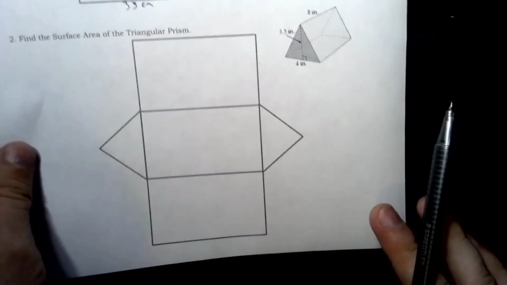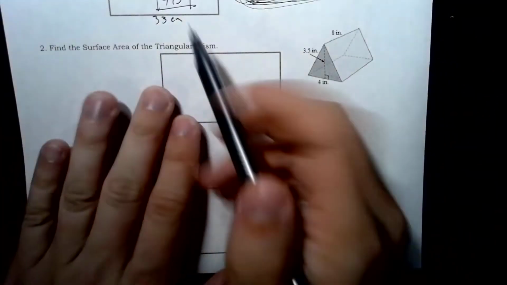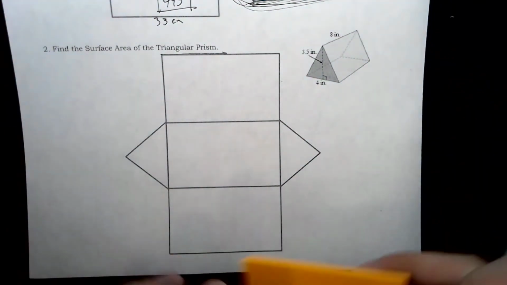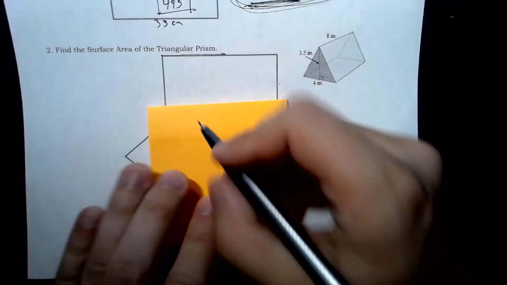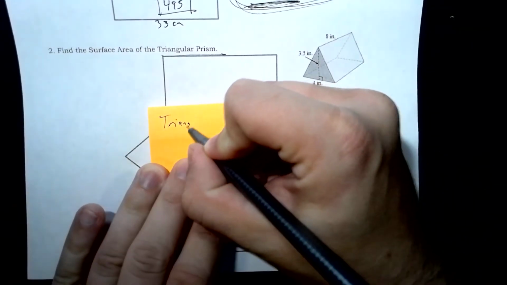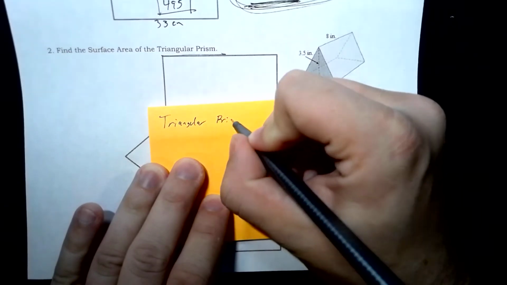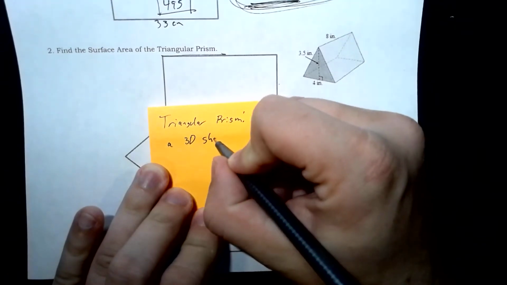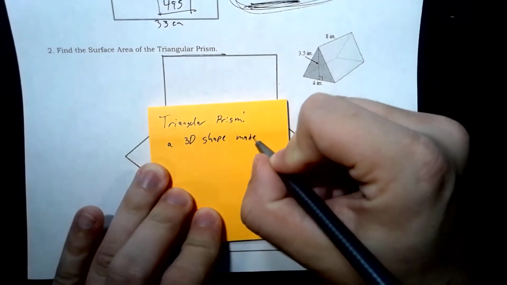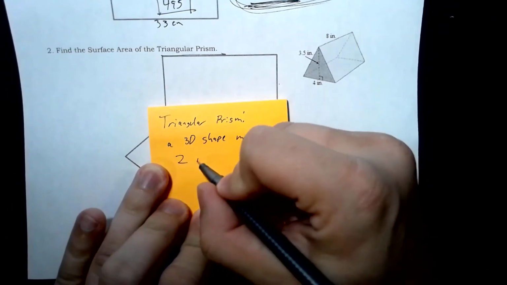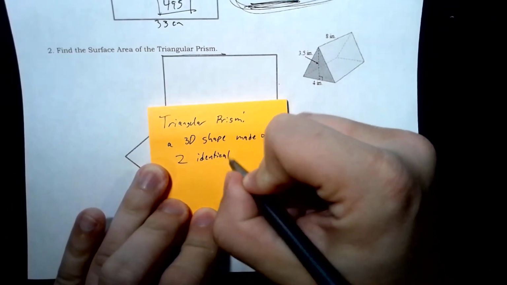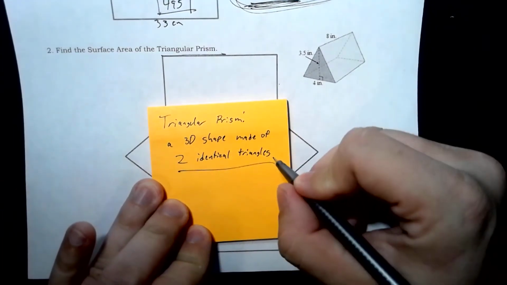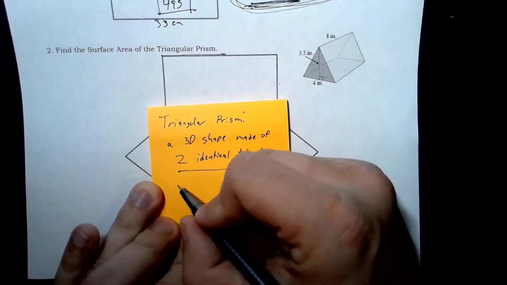Next, we have another shape. This shape is known as a triangular prism. So let me get that sticky note because we have stuff we need to write down for this page. So a triangular prism is a 3D shape made of two identical triangles. The triangles will always be exactly the same, and three rectangles.